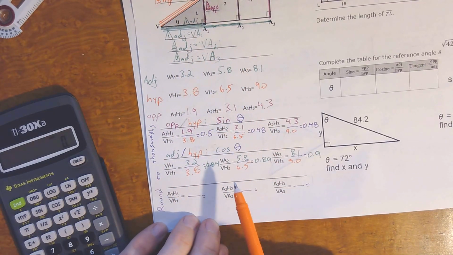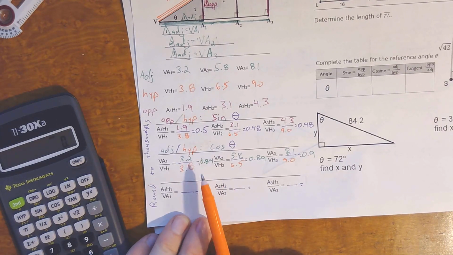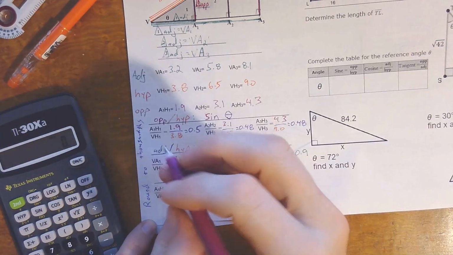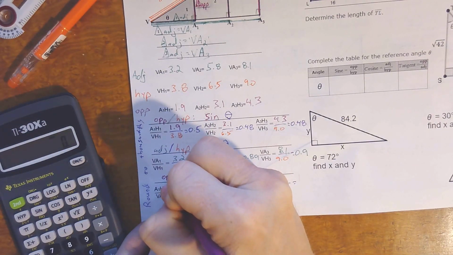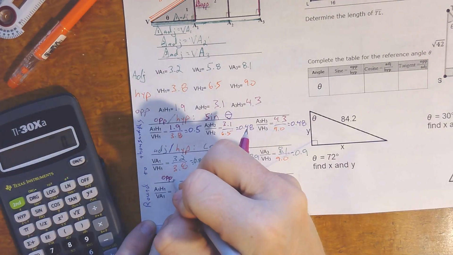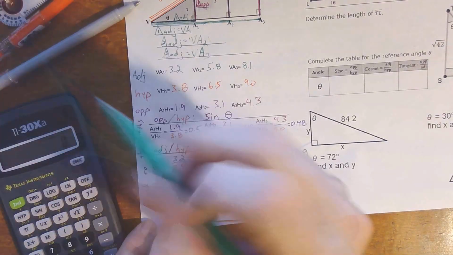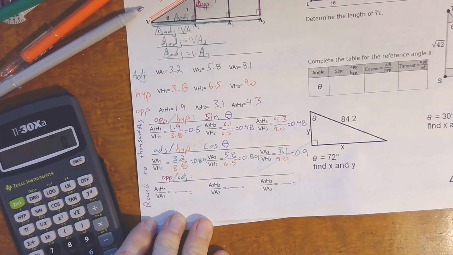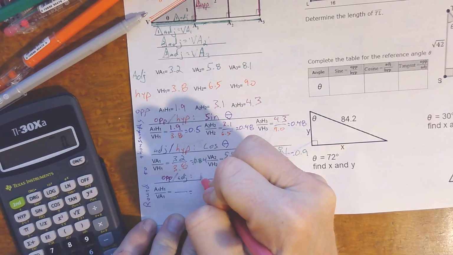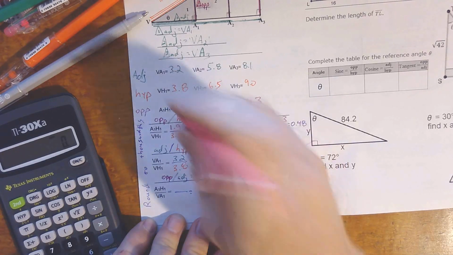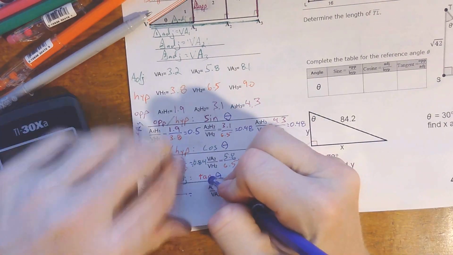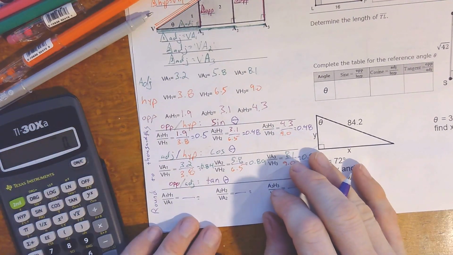But anyway, this next one is the opposite over the adjacent. The ratio of the opposite length over the adjacent length is called the tangent of theta.